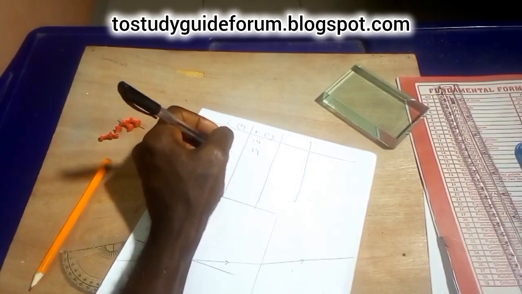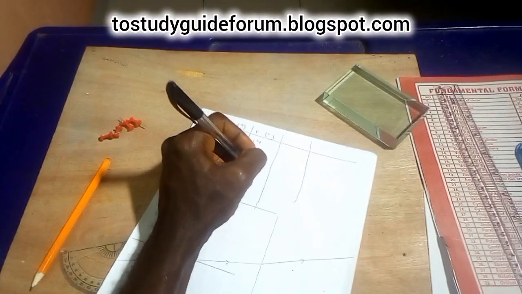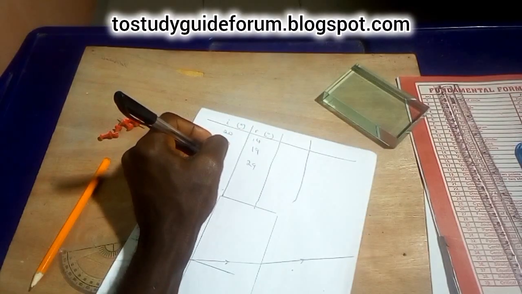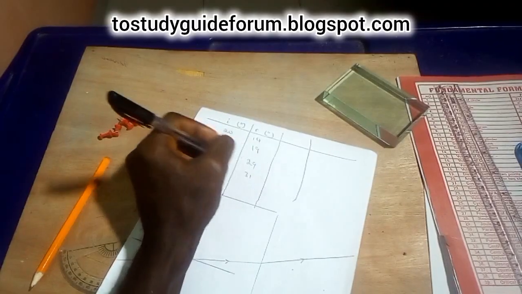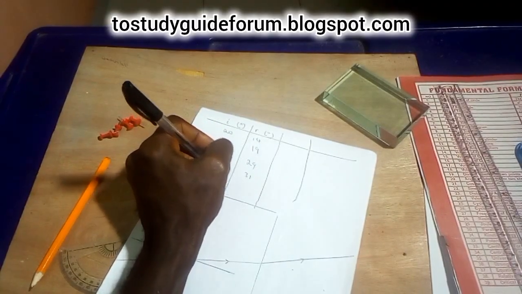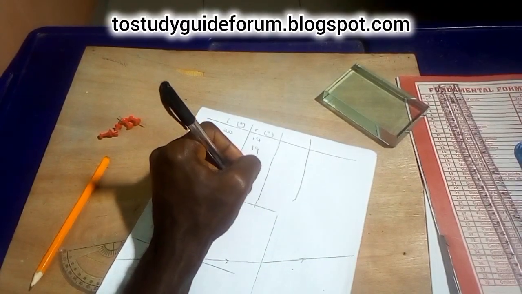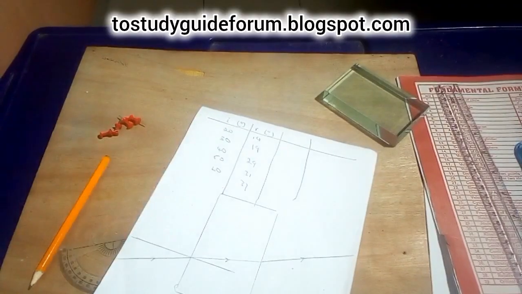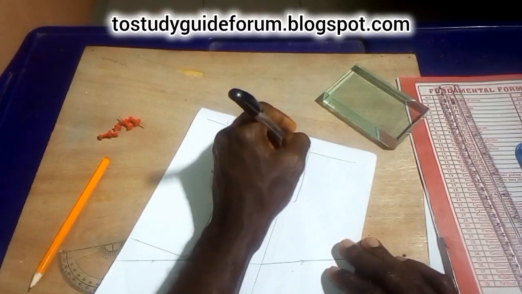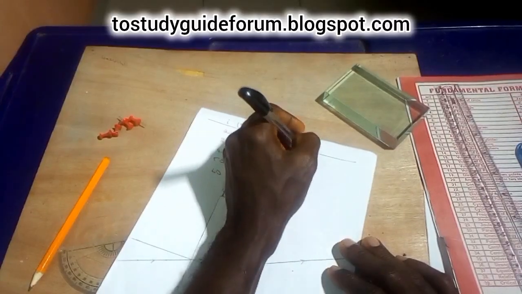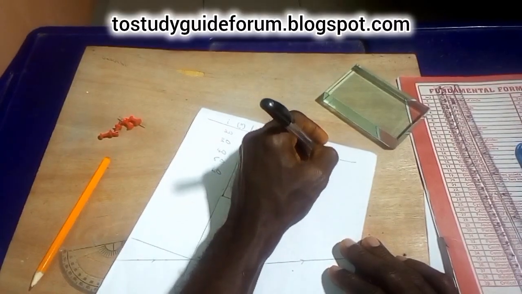For 40 degree we have 29 degree. For 50 we have 31 degree. For 60 we have 37 degree. So we're going to be looking for the sines, sine i and then sine r.